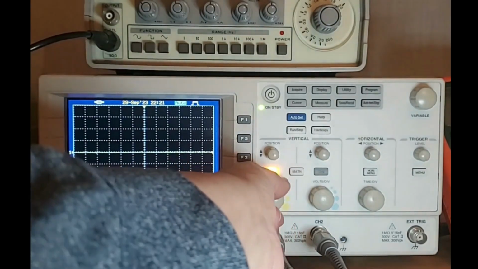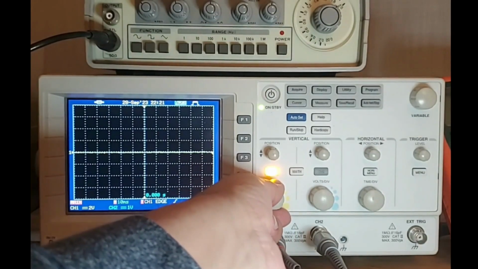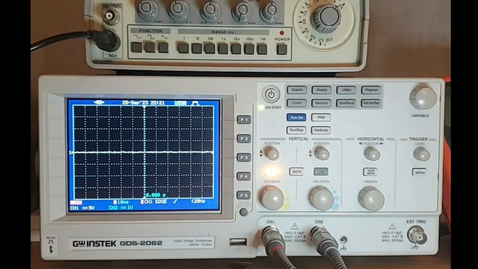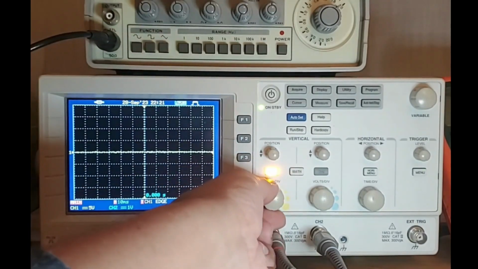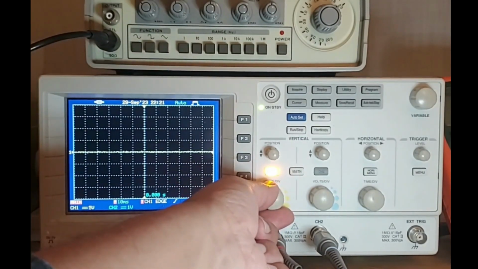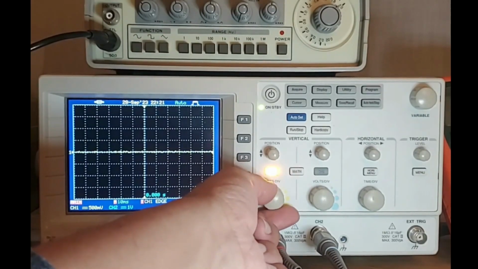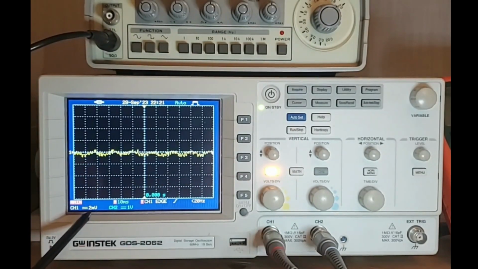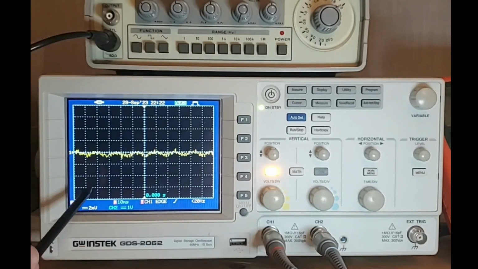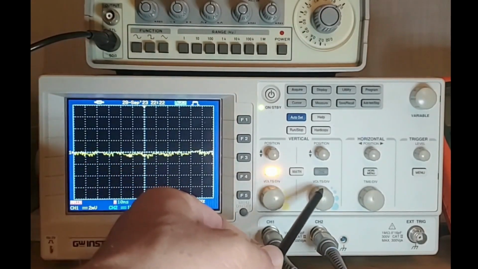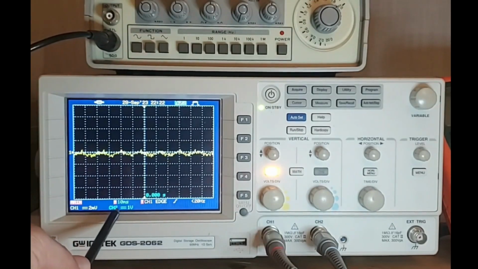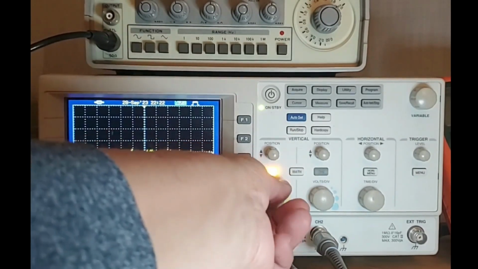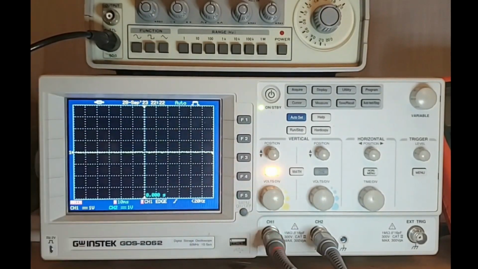We can change this voltage per division. For example, right now it's 2 volts per division, 5 volts per division, and so on. You can see that the maximum is 5 volts per division. I can decrease it to the minimum, which is 2 millivolts, or 0.002 volts, per division. So each division will now represent 2 millivolts. Similarly, we have the same knob for channel 2, and right now channel 2 is 1 volt per division. I will bring this back to 1 volt per division.